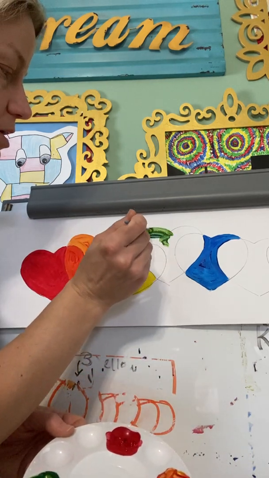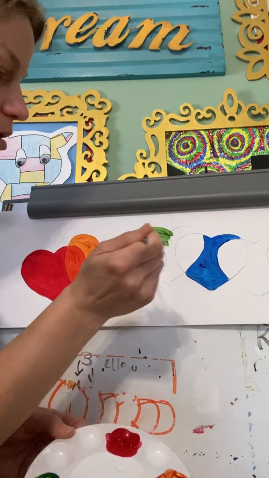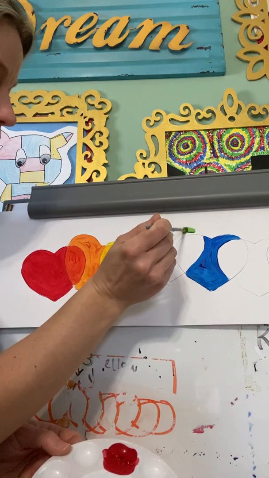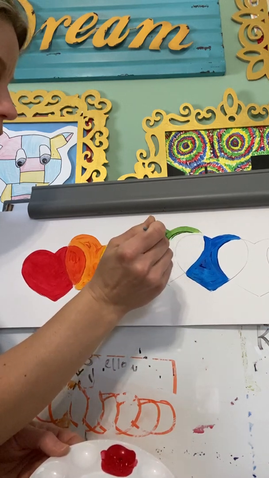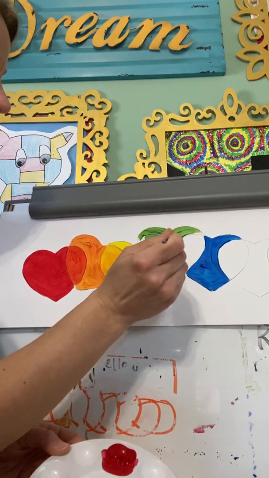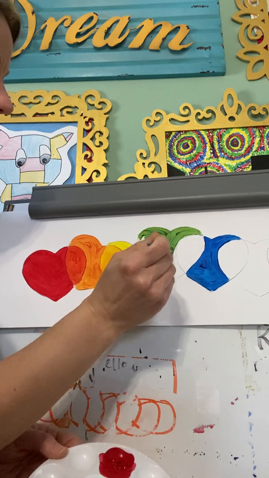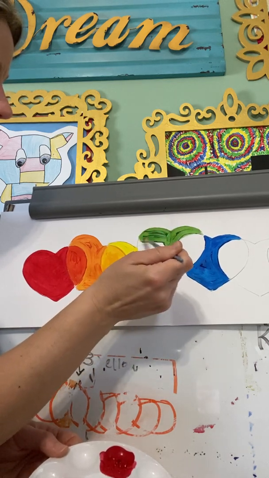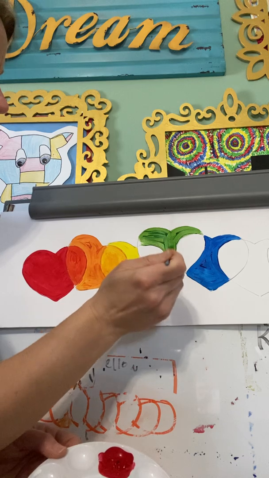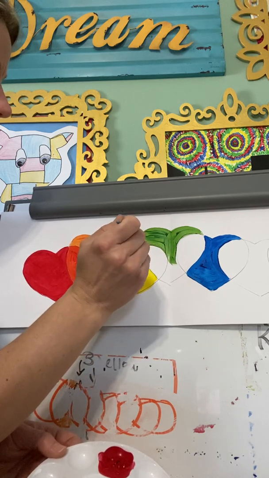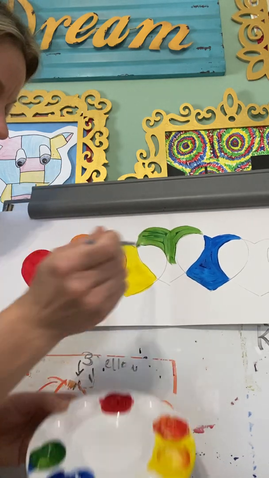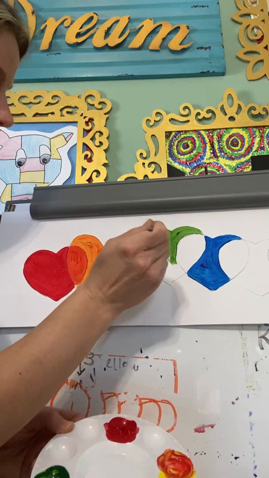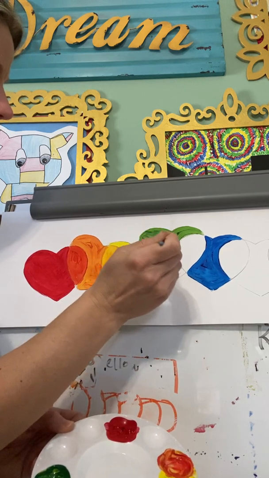Okay, so I'm going to paint this heart in between the yellow and the blue, green. So this is that middle shape. The middle shape gets painted green.